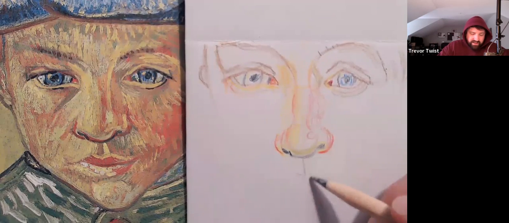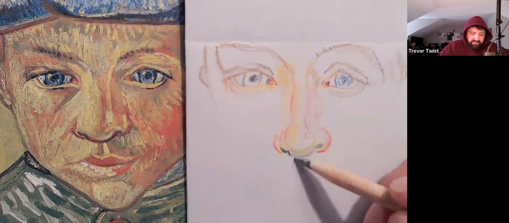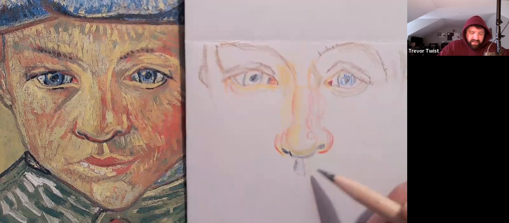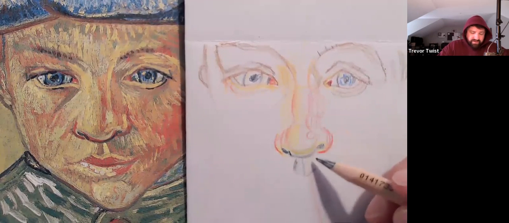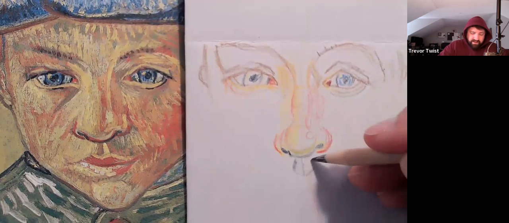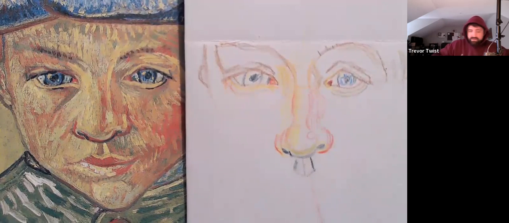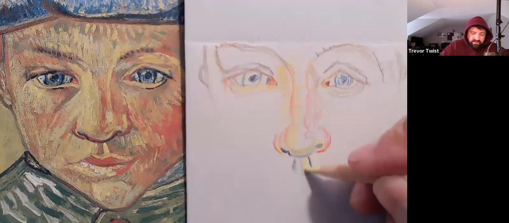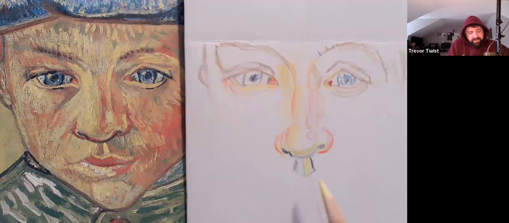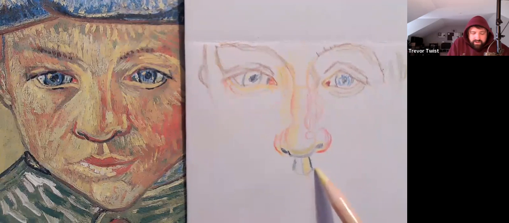So you get this trough, you get this shadow plane, and you get the mirrored image of that plane on the right, and that is the philtrum. So left side shadow, right side light mass, and then the Cupid's bow.